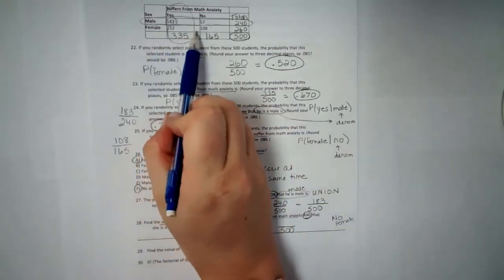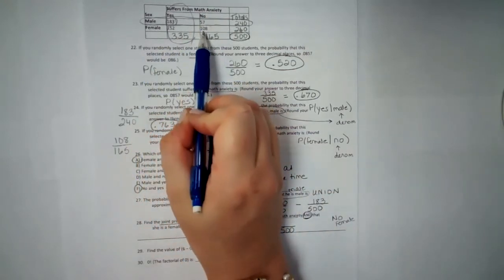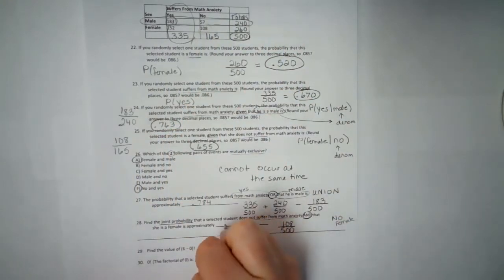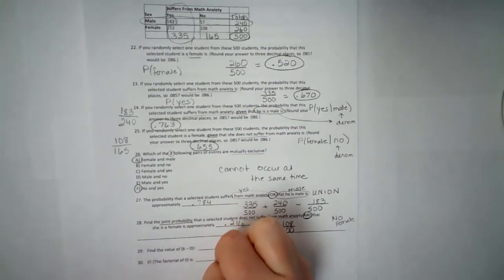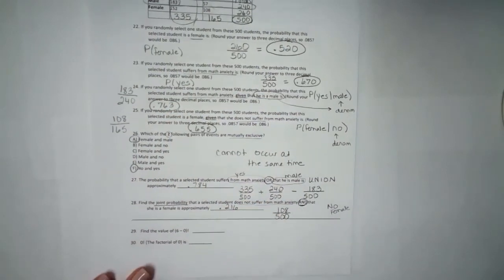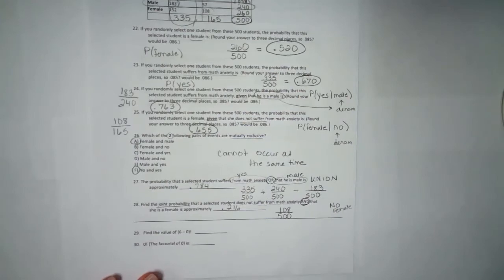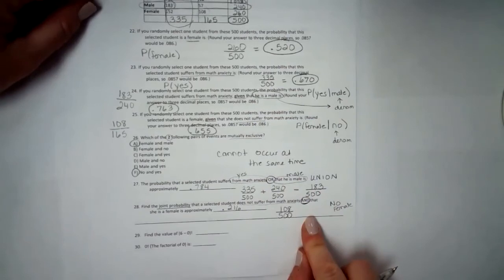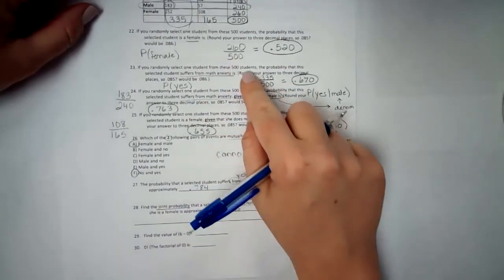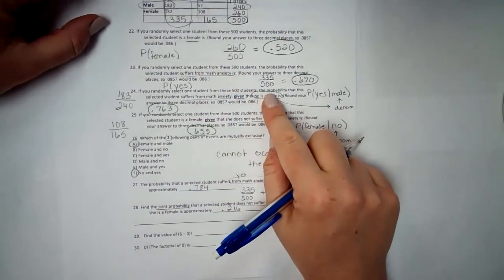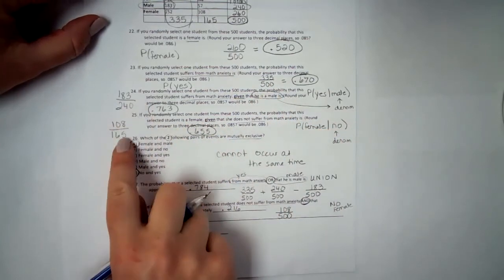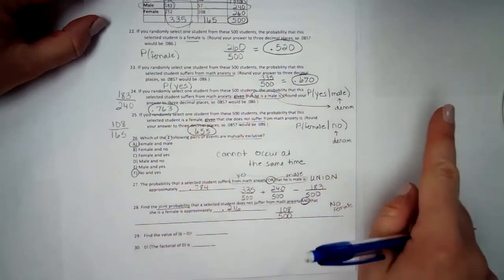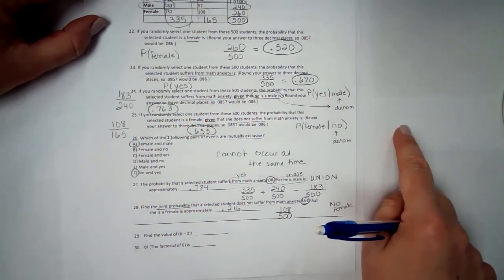If I go female, no, that 108 describes both of those criteria, and that's going to be 0.216, and there's your answer. Notice the marginals had the grand total of 500 in the bottom. The only ones that didn't were the givens, the conditionals. They had a denominator of whatever's to the right of the given.